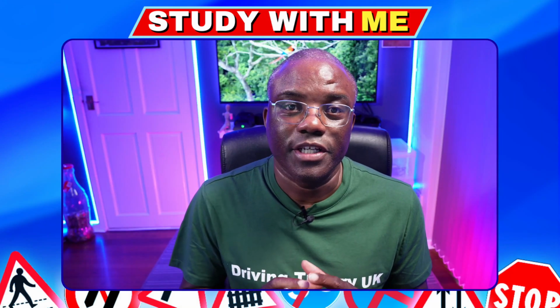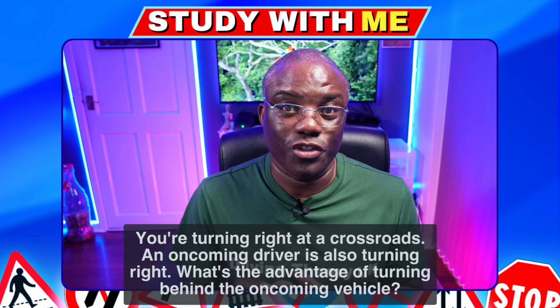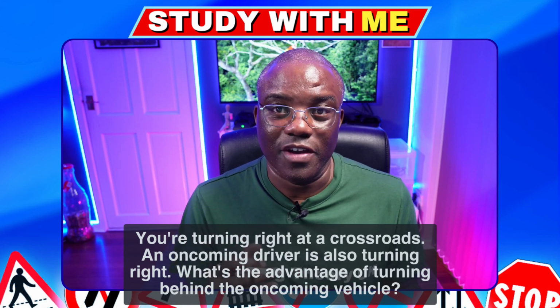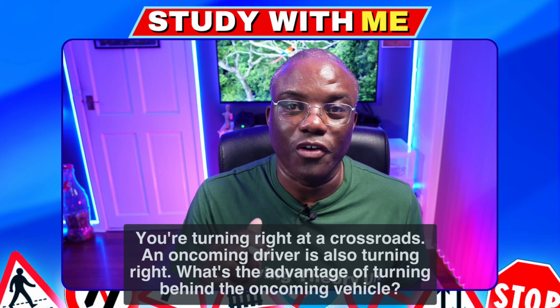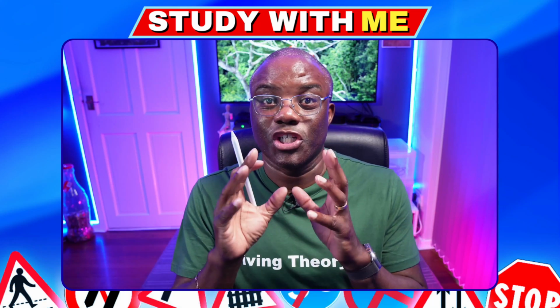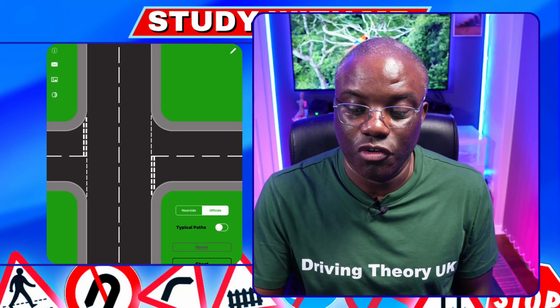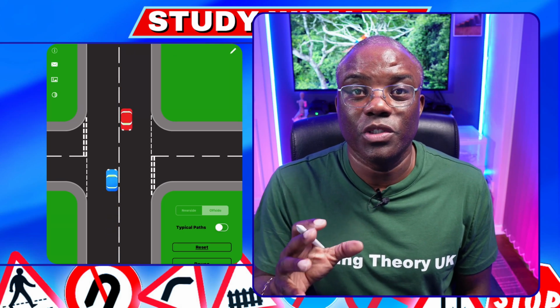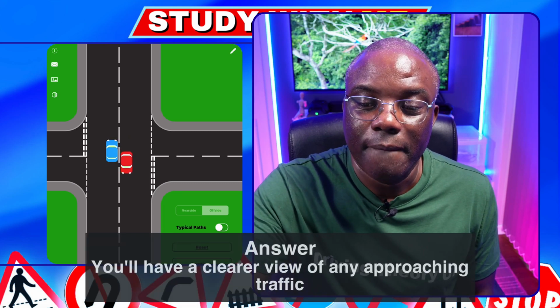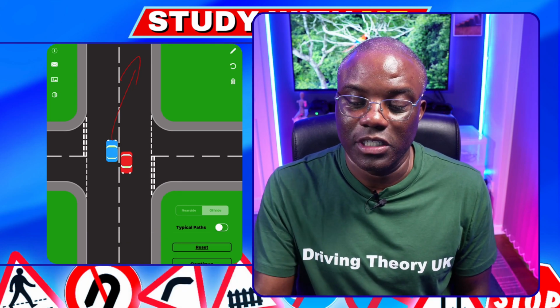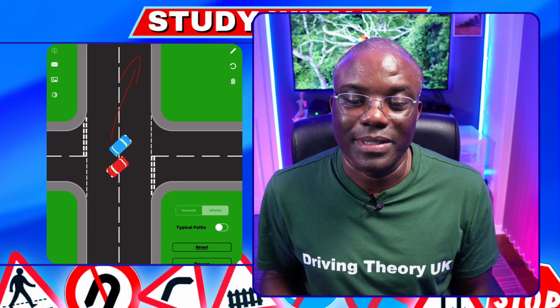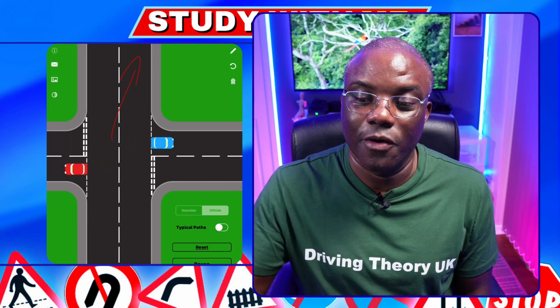The next question is, you're turning right at a crossroads and an oncoming driver is also turning right. What's the advantage of turning behind the oncoming vehicle? So again, I'm going to show you visually. So there's your crossroads. What's the advantage of turning behind the car? This is also called offside to offside. The advantage is you can see the main road clearly. There's nothing obstructing your view. And obviously, once you know it's safe, you can make your decision to go and make progress.